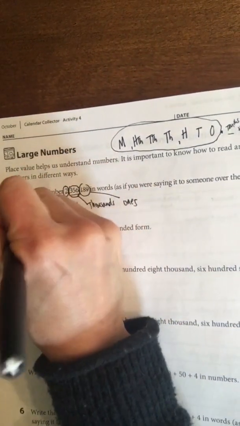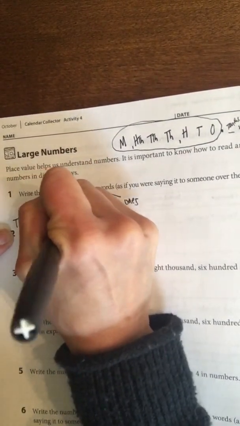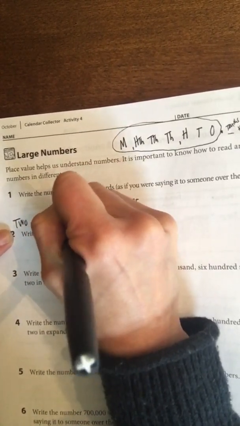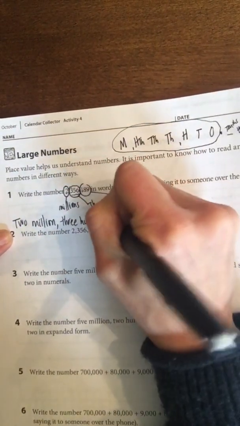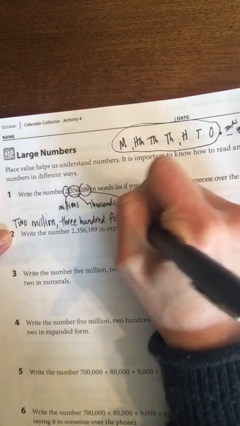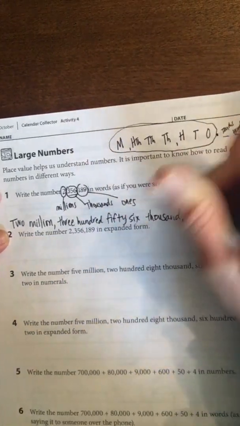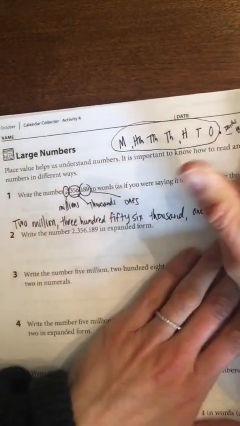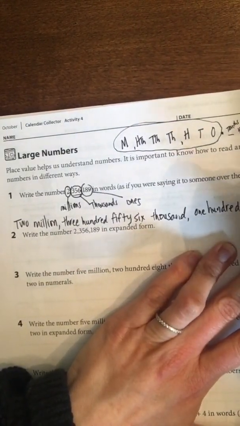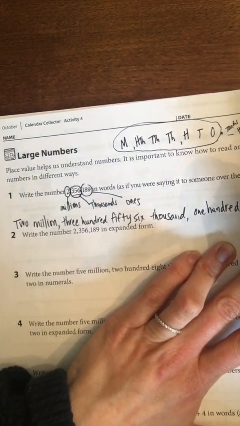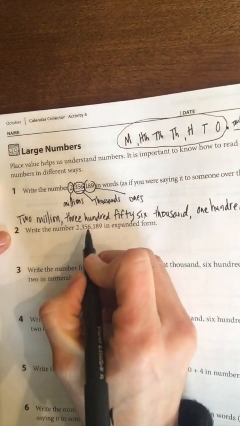And then we're just writing the words, so you do your best with spelling. 2 million, comma, 356,000, comma, 189. All right, write the number in expanded form.